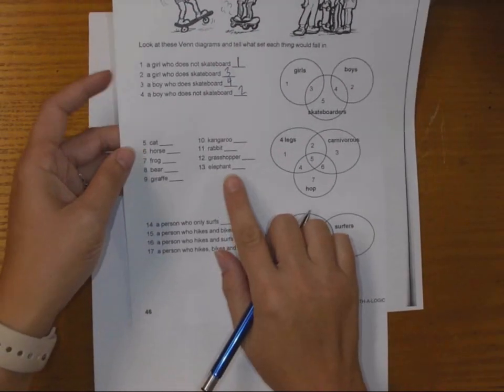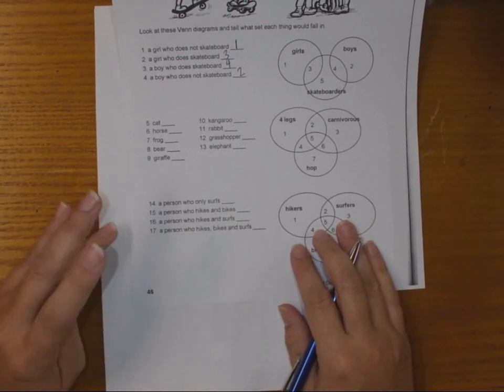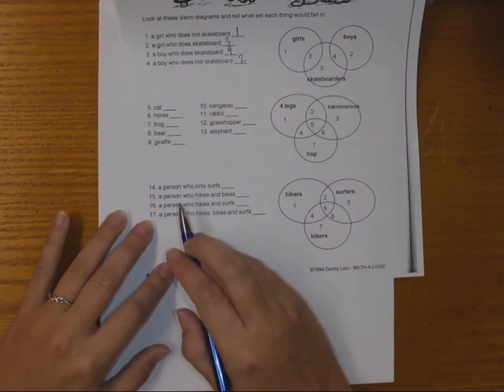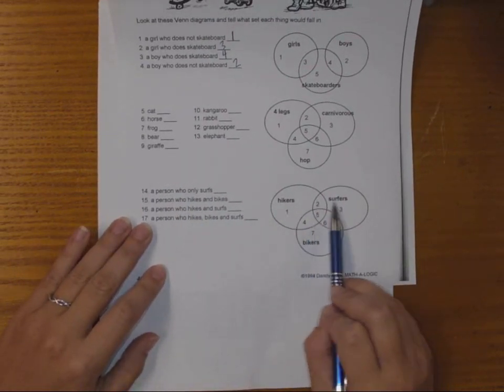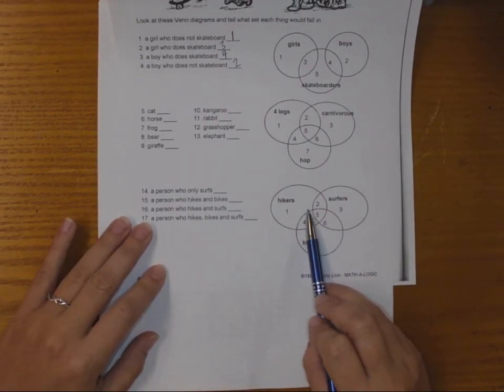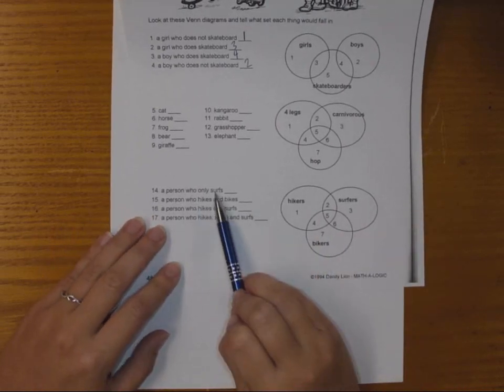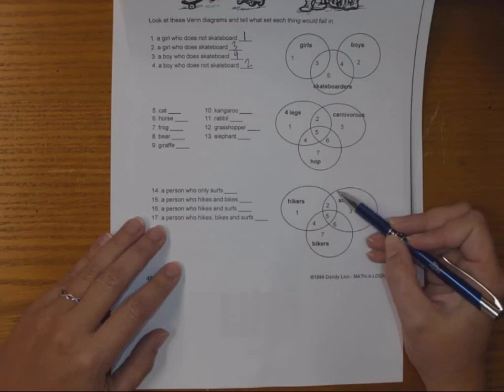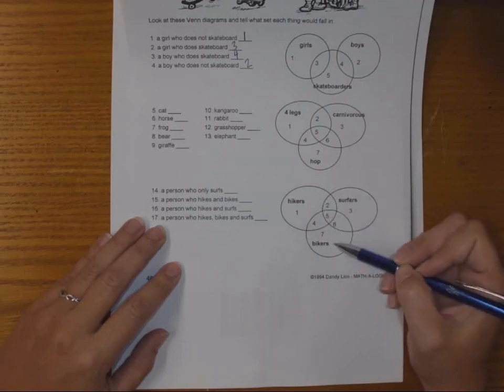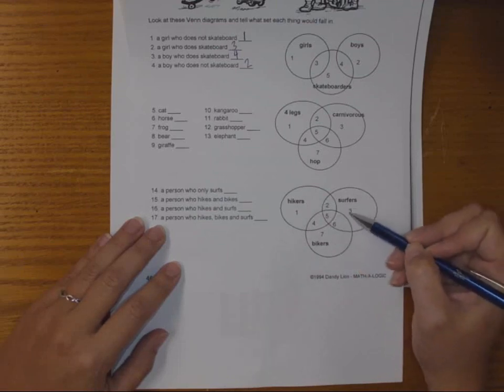Let's look at, I'm gonna skip this middle one. You can go through that yourself. And let's do this last one. So number 14, we have hikers, surfers, and bikers, and all this stuff on the inside is the intersection between those. So a person who only surfs would be the person only in the surfing category, not in the hiking or biking. So that would be this number 3 right here.